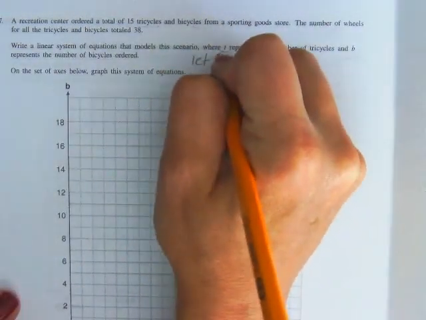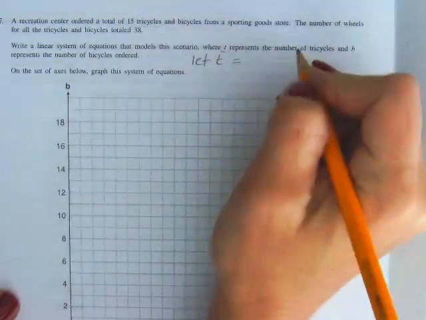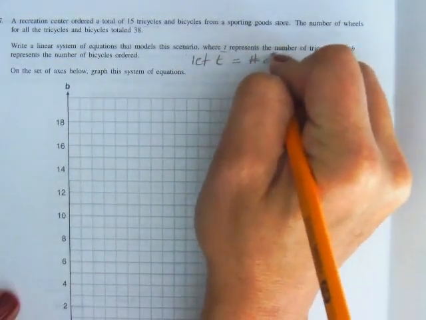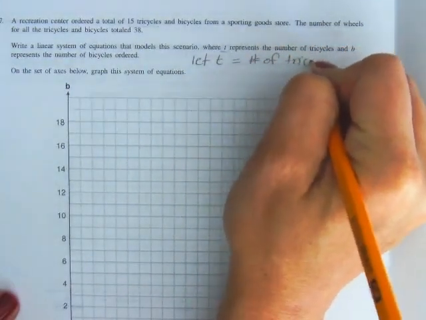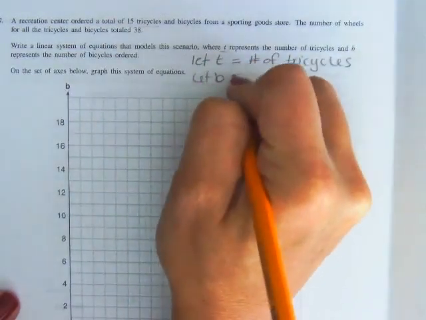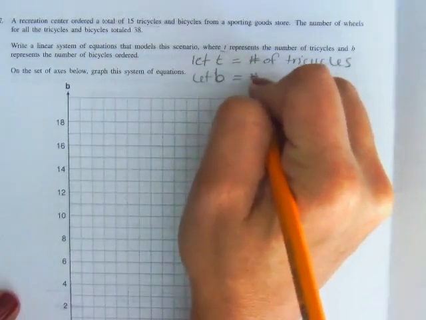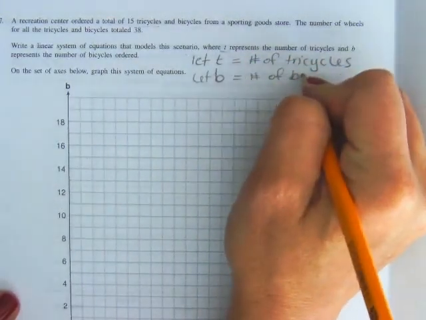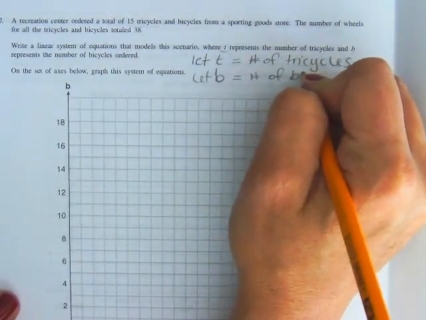So I'm going to say let T equal the number of tricycles and let B equal the number of bicycles.